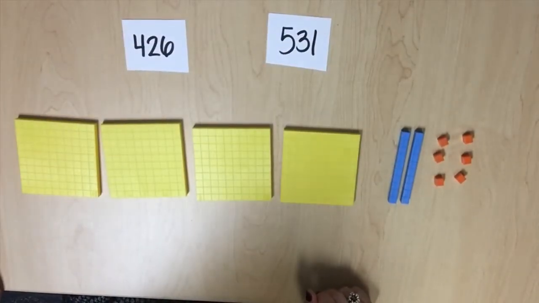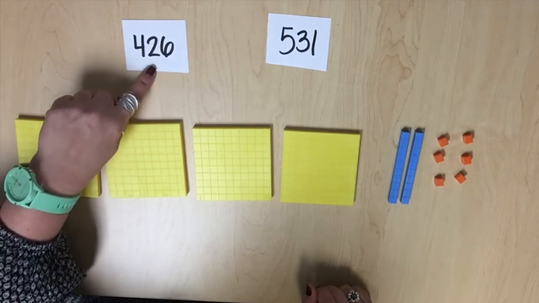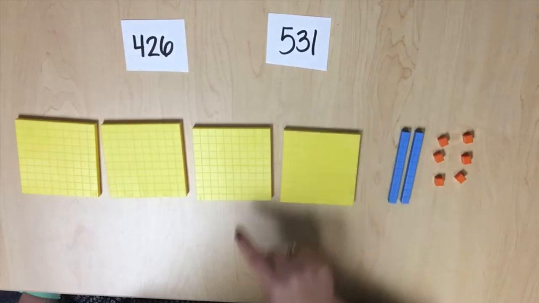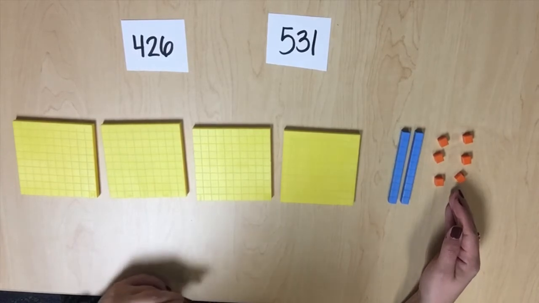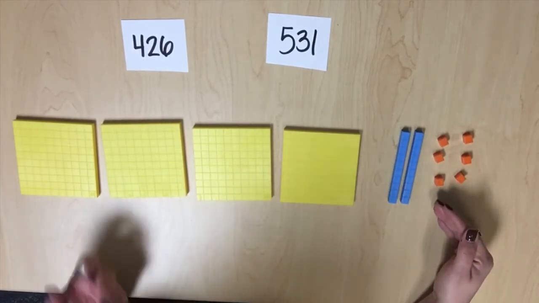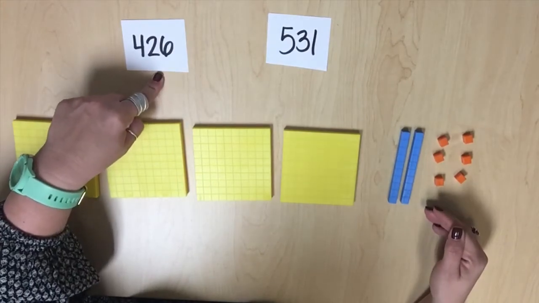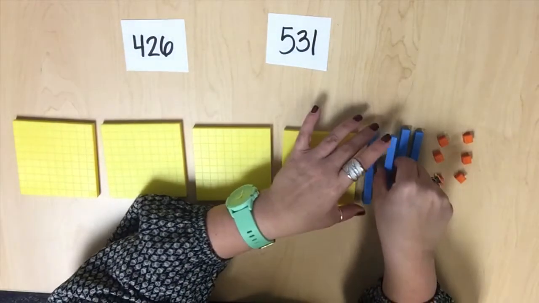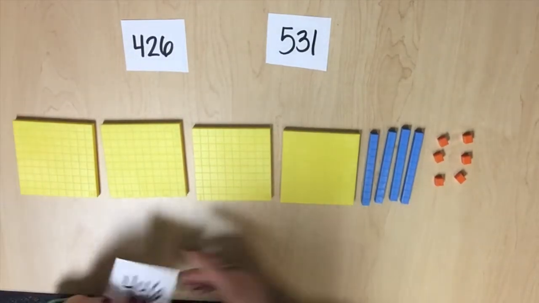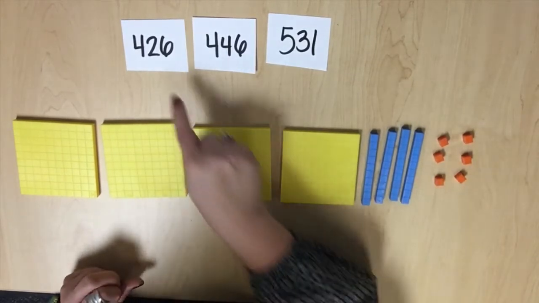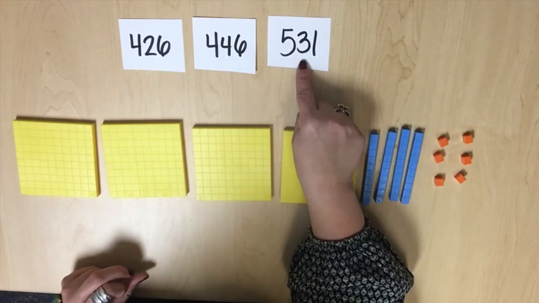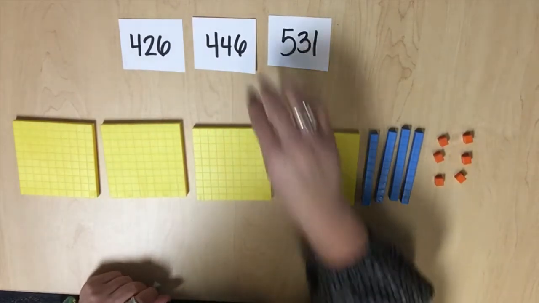Suppose students need to generate a number that is between two other numbers. Let's look at this scenario. Katie is thinking of a number. It is greater than 426 and less than 531. What could the number be? You'll see I have 426 modeled with base 10 blocks. We want students to understand that if we're adding base 10 blocks to our model, we're generating a number that's greater than 426. So I could add 2 tens to my number, and I would get 446, 4 hundreds, 4 tens, 6 ones, still greater than 426 and less than 531. So that could be a number Katie is thinking of.